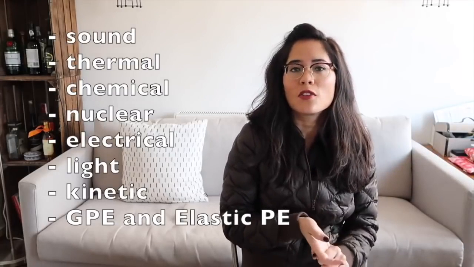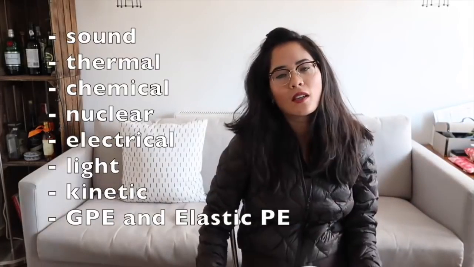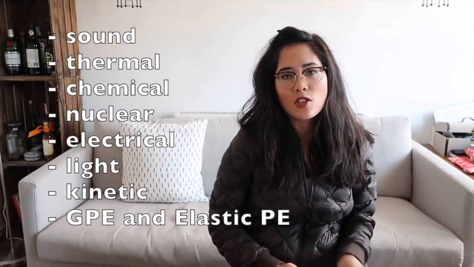Let's talk about different types of energy. So be prepared to list these. You've got sound energy, thermal energy, chemical energy, which is something that you find in things like matches and food. That's quite a weird one. Nuclear energy, electrical energy, light energy, kinetic energy, and the two types of potential energy, which are elastic potential energy and gravitational potential energy.